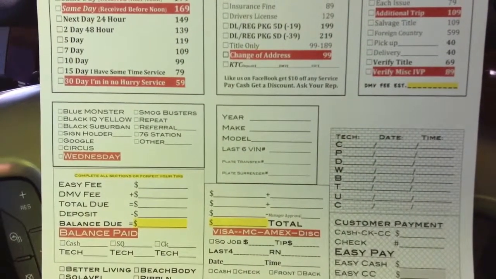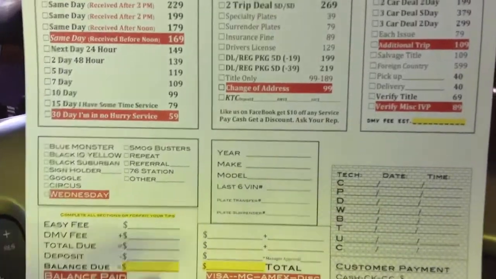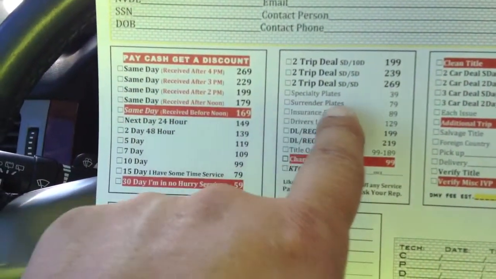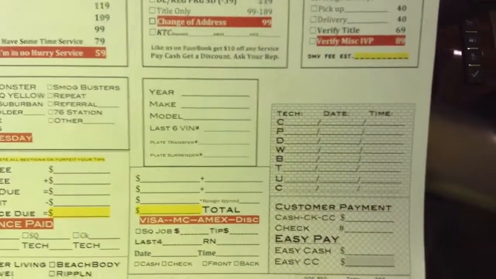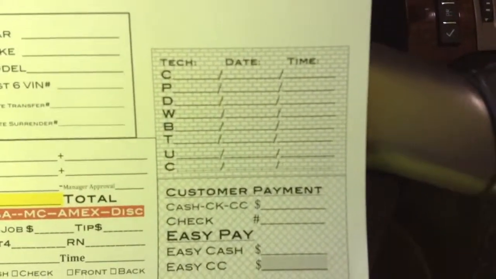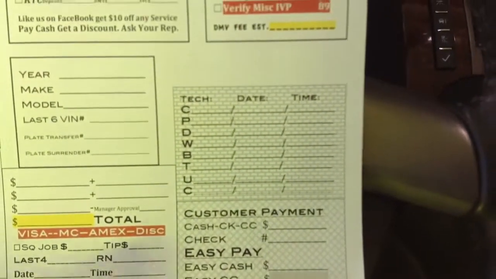There may or may not be credit available for the customer to transfer. But we have a service that is just surrendering plates. A lot of customers stop by because you do have to wait in line to surrender plates, and they hire us for that. One of the most important sections is here.